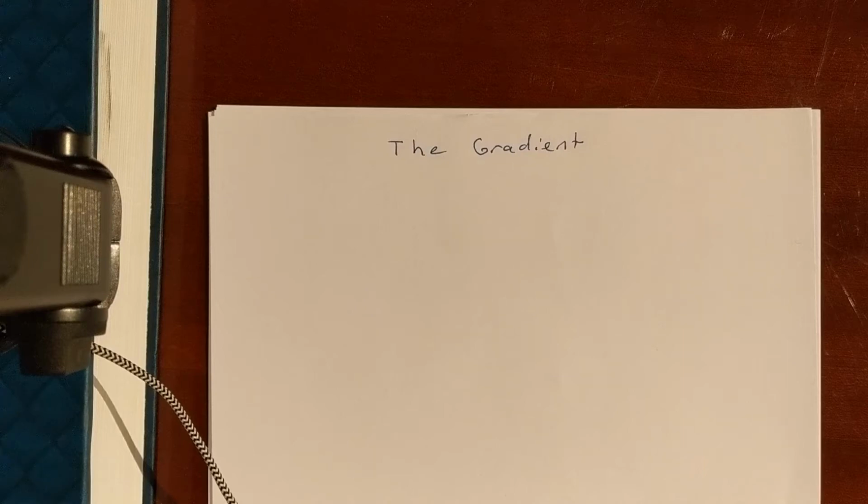And we saw that there was an easy way to calculate this directional derivative given the function. So let me just make a quick summary of what we did last time, because we're going to work on that quick way, which is the gradient.